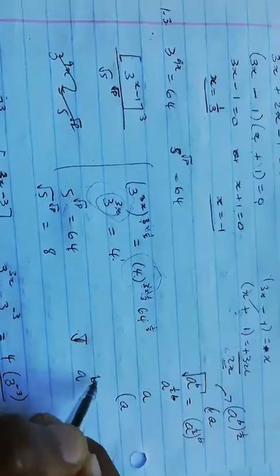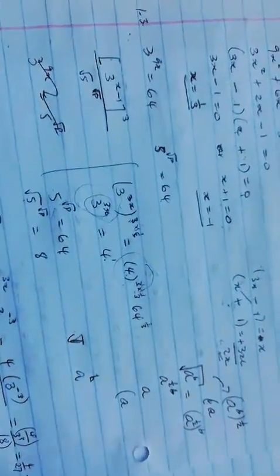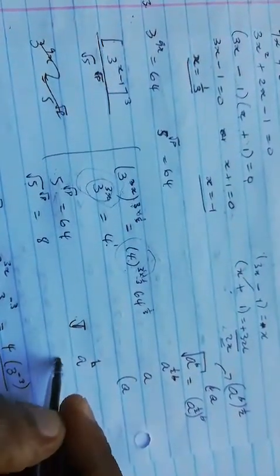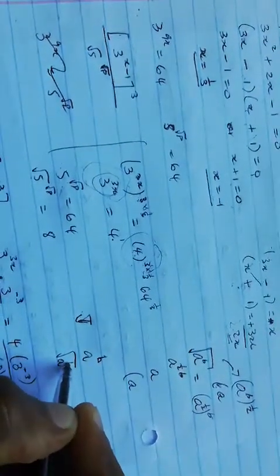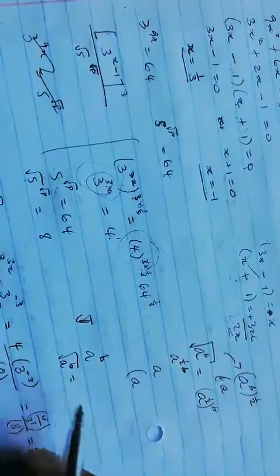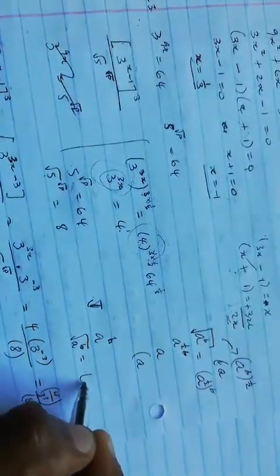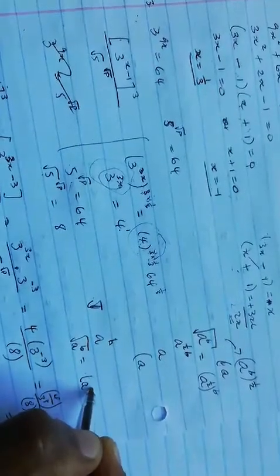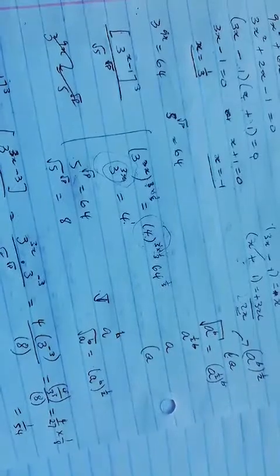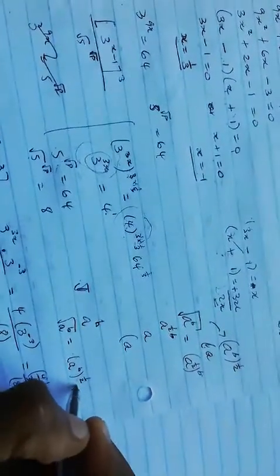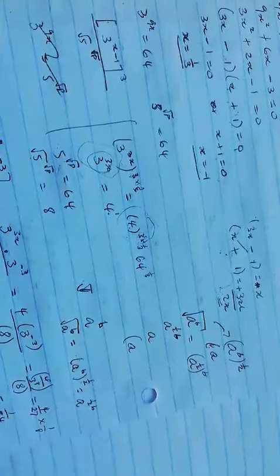this a to the power of b is just an exponent, the basic exponent. And when you put the root there, this is the same as saying a to the power of everything, right? And then we can go further and say this is the same as that.